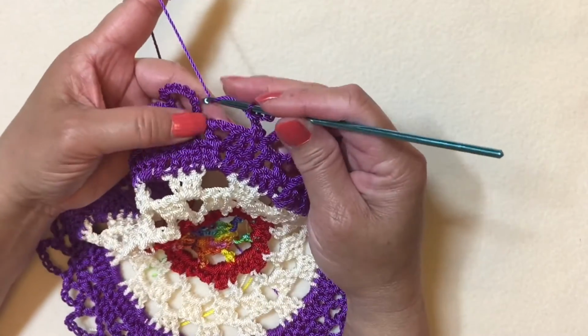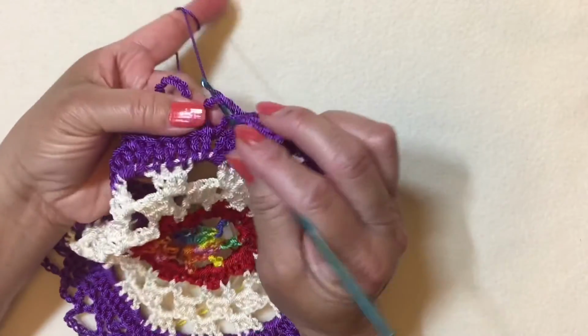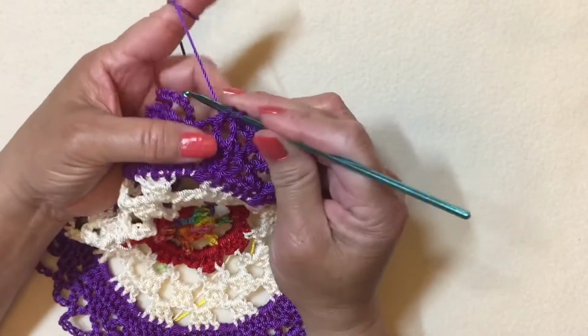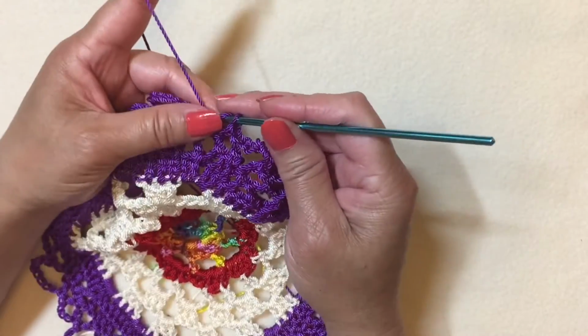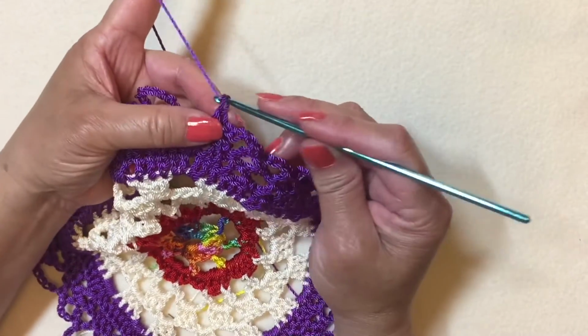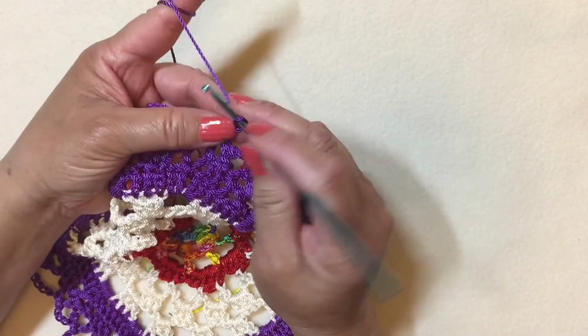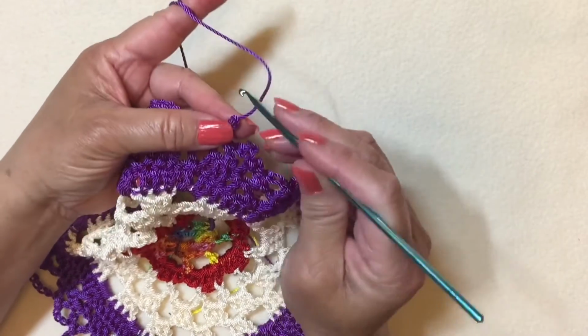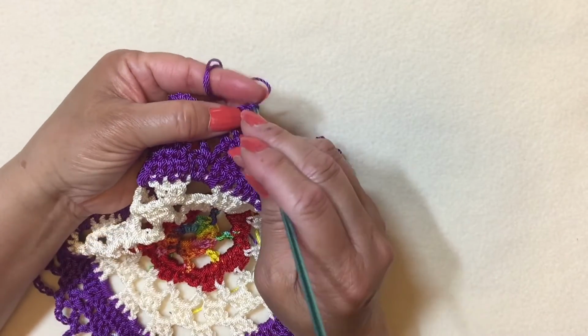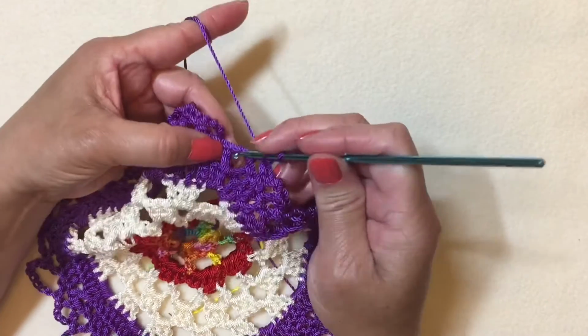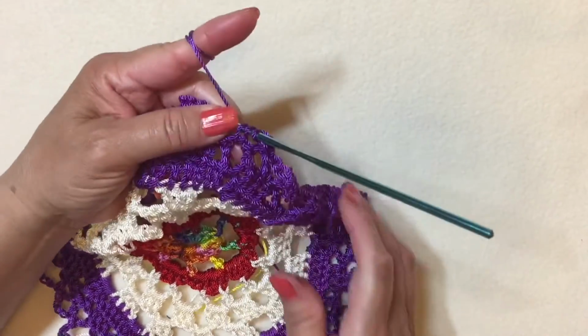Then double crochet on the next chain 3 space, chain 3, 1, 2, 3, and double crochet on the same space.